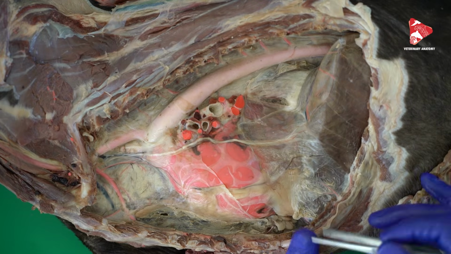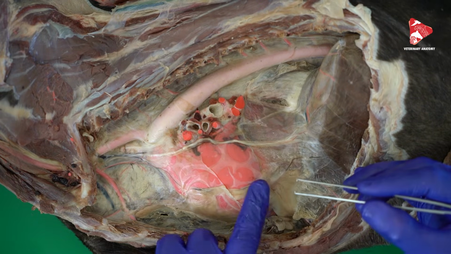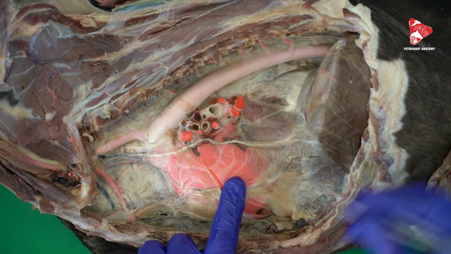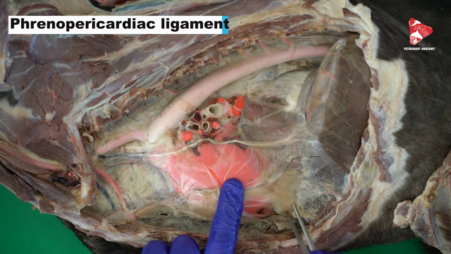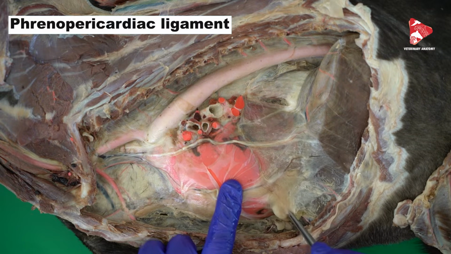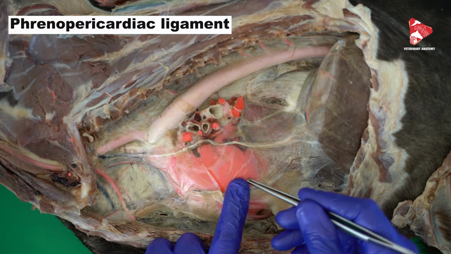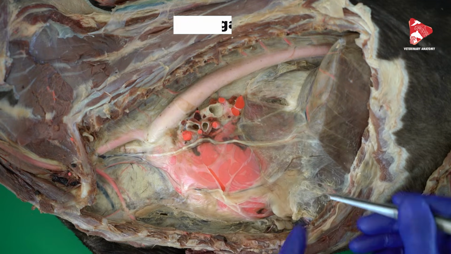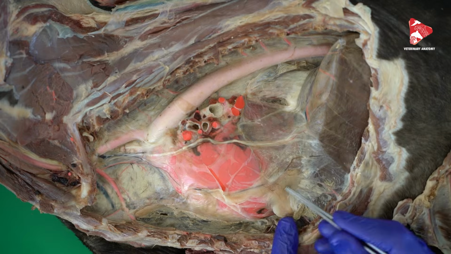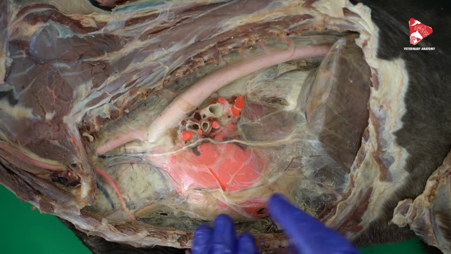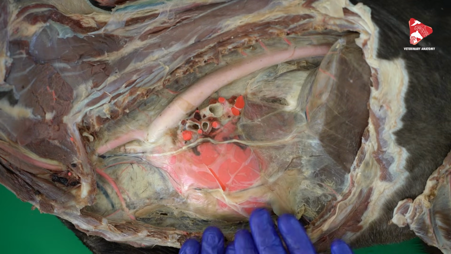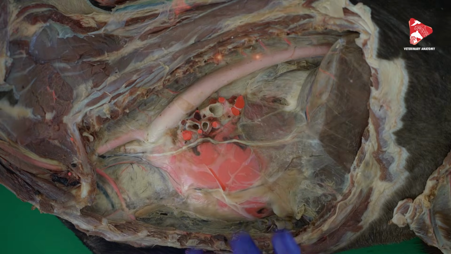But in the dog, there is an additional ligament extending between the pericardium and the diaphragm. This ligament here. This is the phreno-pericardiac ligament, phrenic from diaphragm. These ligaments are there to fix the pericardium in its place. Let me dissect more and we will come back.